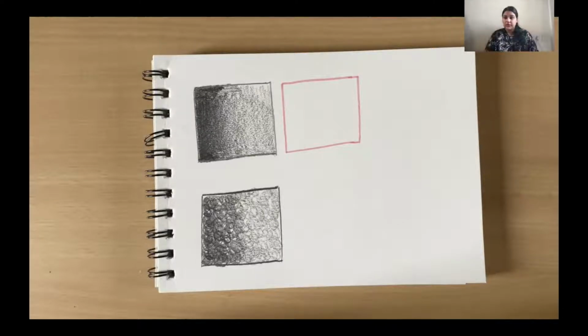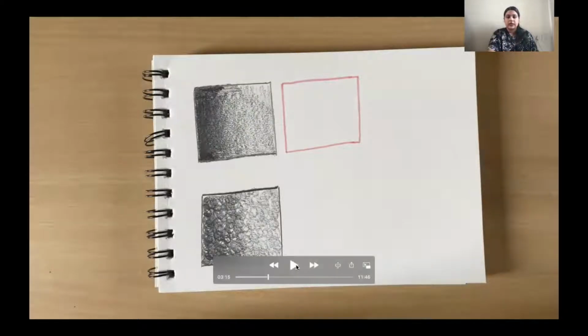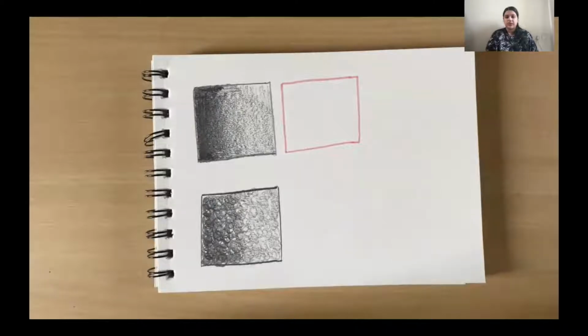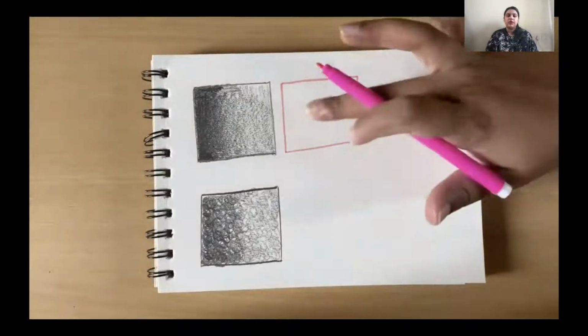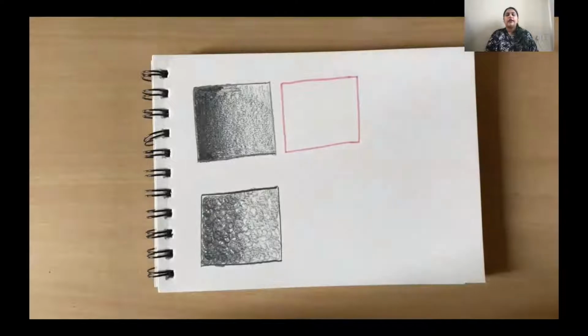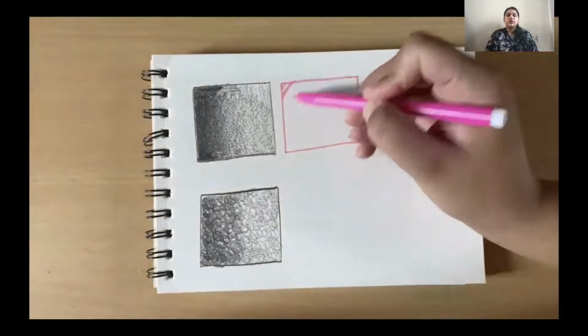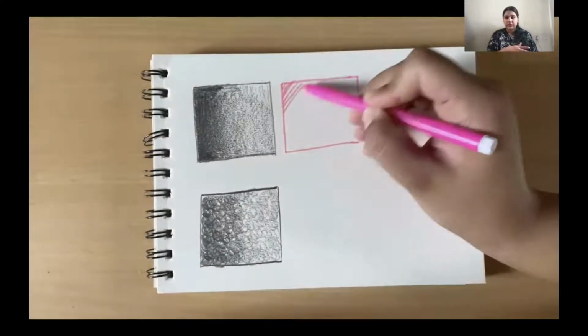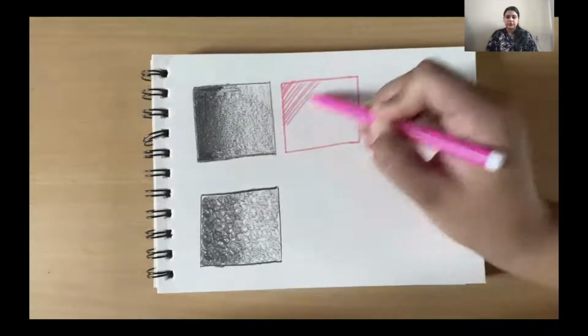The way we're going to do this is we're going to do long lines, and in the end towards the side I'm going to do a little bit more lines on top, making it look darker. So let's go ahead and do this technique. Take your sketch pen, same pink color sketch pen I'm going to use, and draw a bunch of lines. So you can see drawing lines from the left side towards the right.